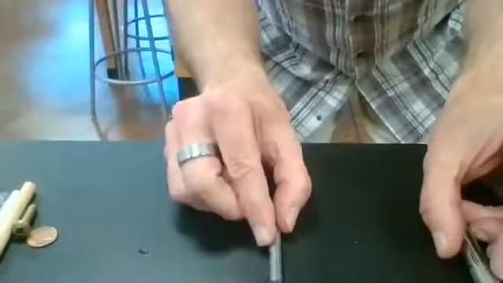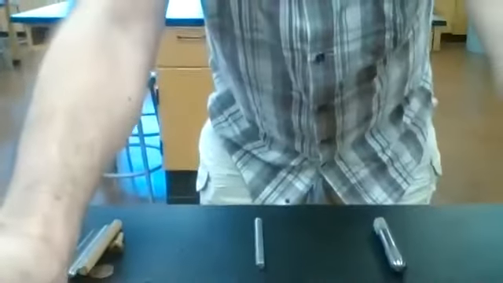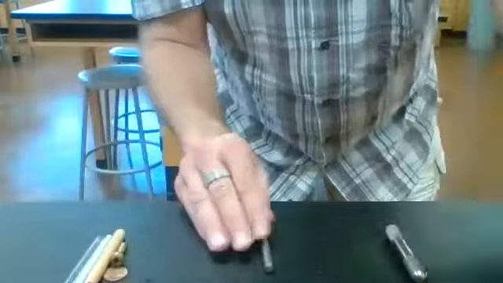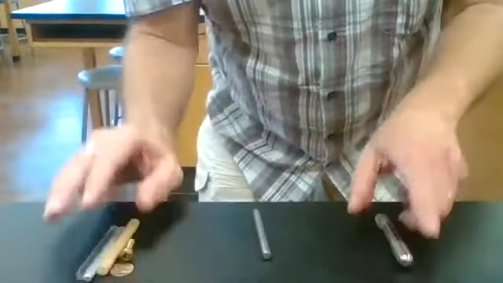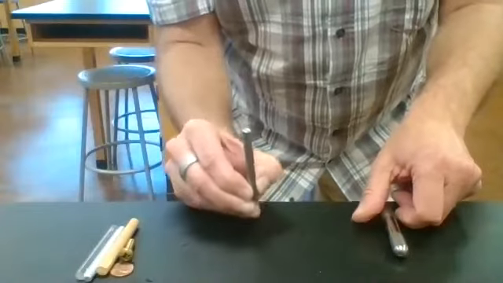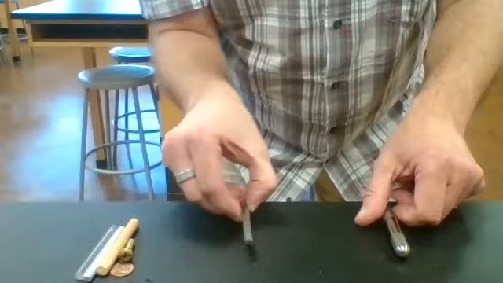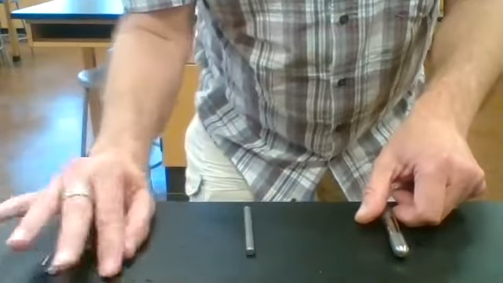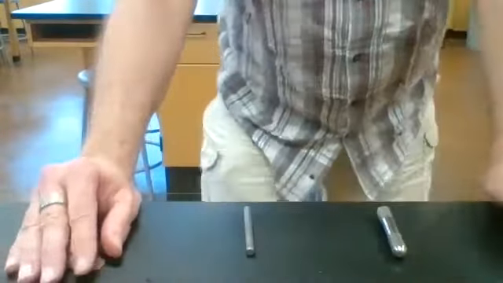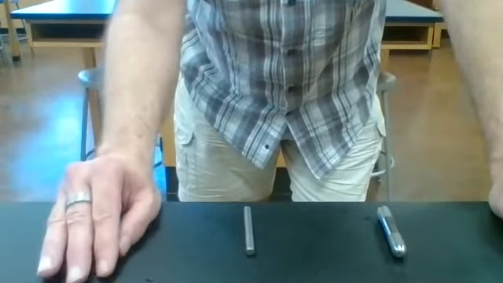So if we look at our 3 different classes here, classes 1, 2, and 3, I'm going to push that back a little bit so you can see it. I have class 1 as magnets, class 2 as objects that are attracted to magnets but not magnetic themselves, and class 3 as objects that are not magnetically attractable, so there are no interactions.